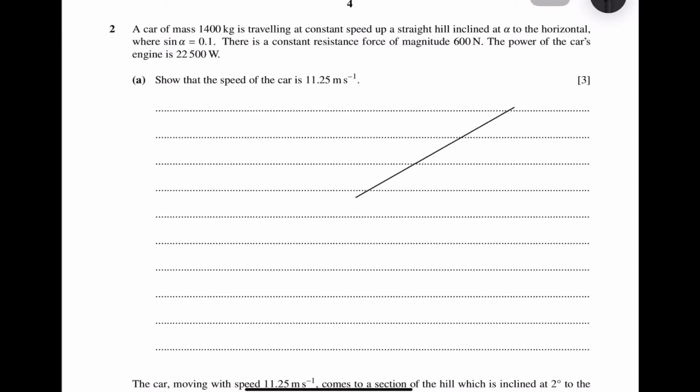So let me draw the diagram first of all. This is alpha and the horizontal where sin alpha equals 0.1, and then constant resistive force of 600 newton since it's going upward direction, and the normal reaction as usual will be there. There must be some driving force.